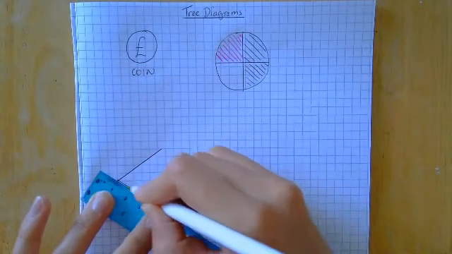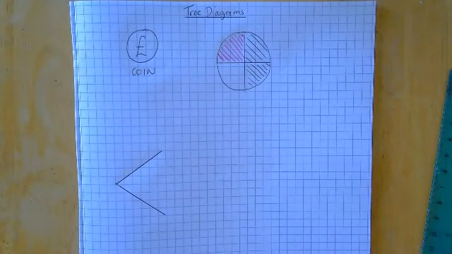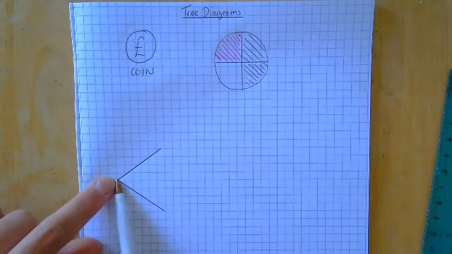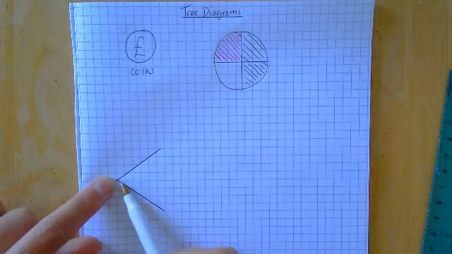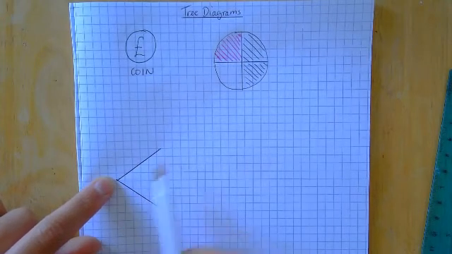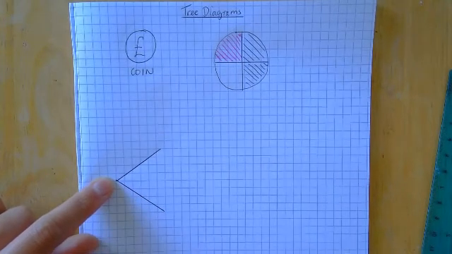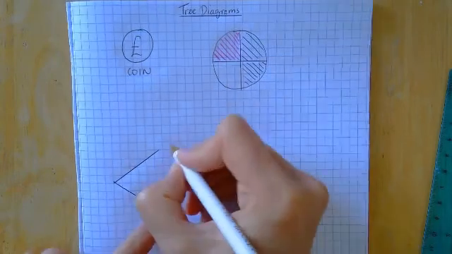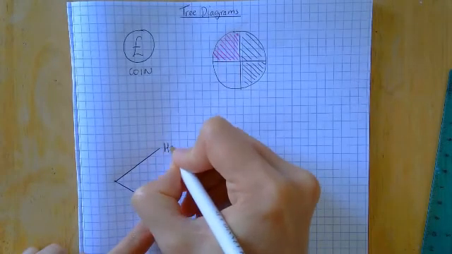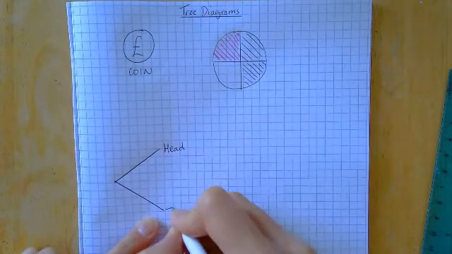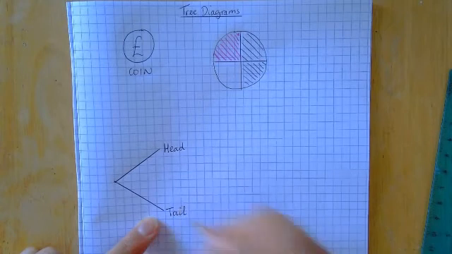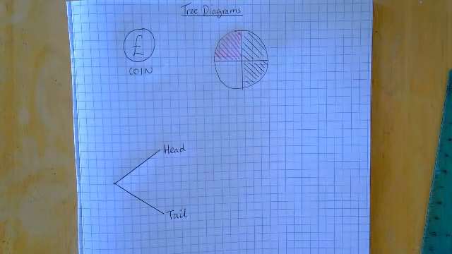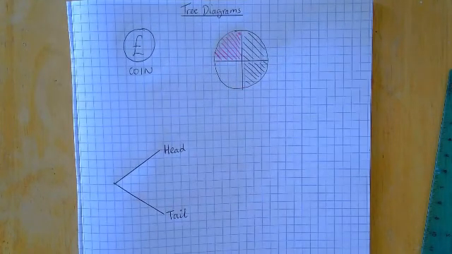One going up like that and one going down like that. So this is our starting point, and this is symbolising that I've got 2 options. I'm either going to get a head or I'm going to get a tail. So I'm just going to write at the end of this branch, head, and at the end of this branch, tail. So that's representing the 2 options that I've got to start with.